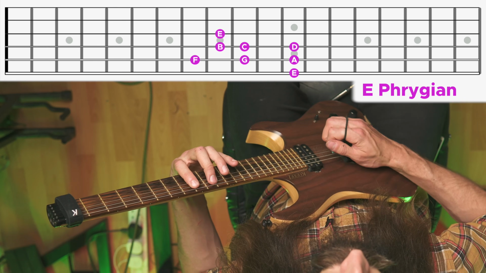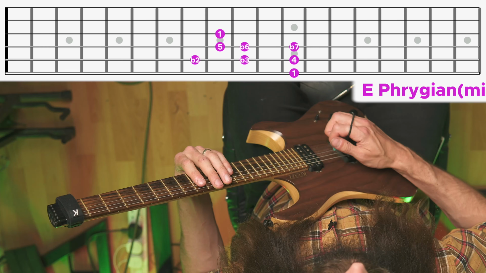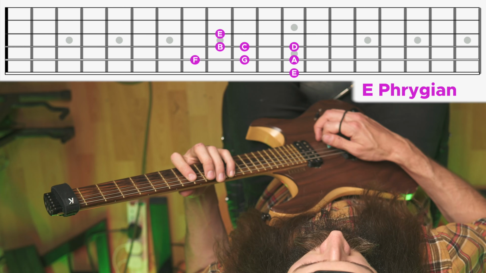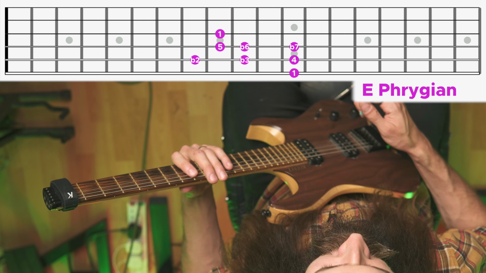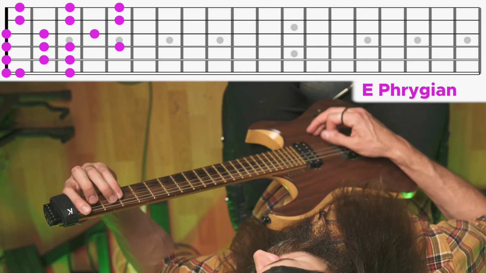E, F, G, A, B, C, D. This mode is a minor, as we have minor third again. But also notice the half step from E to F. This gives Phrygian a distinct dark sound that is utilized by most of our favorite bands.